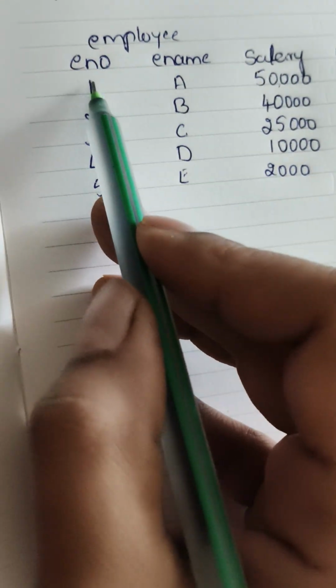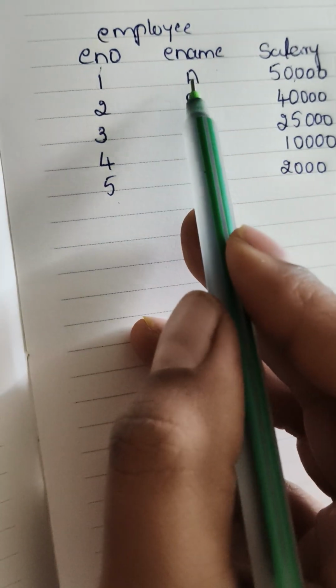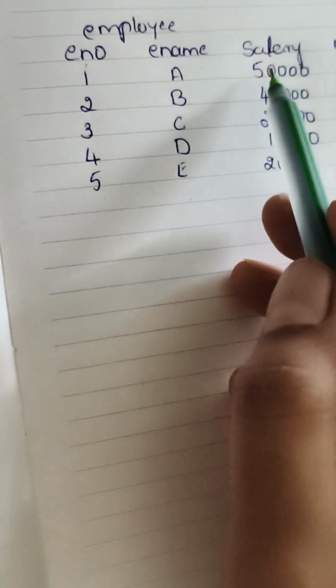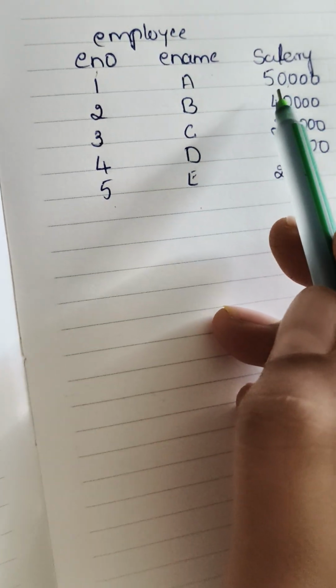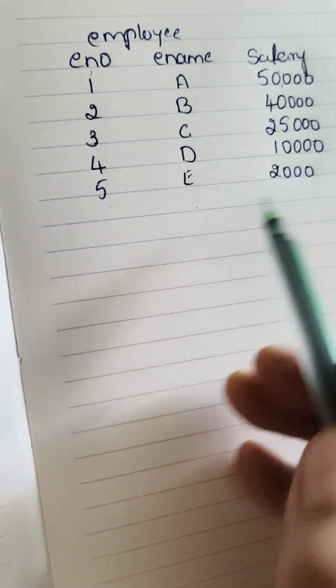Consider one table. The table name is employee. In this table, we have the attributes employee number, employee name, and salary. So we have three attributes. Employee number has 1, 2, 3, 4, 5. Employee name A, B, C, D, E. This is just an example I'm giving. And the salary of each employee is 50,000, 40,000, 25,000, 10,000, and 2,000.